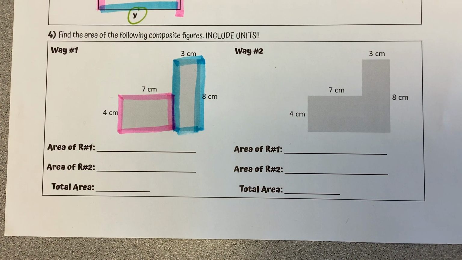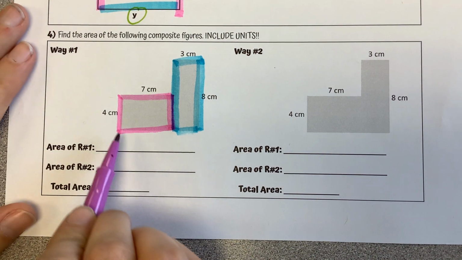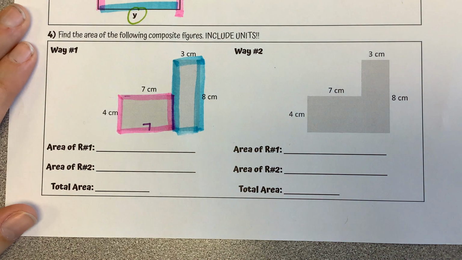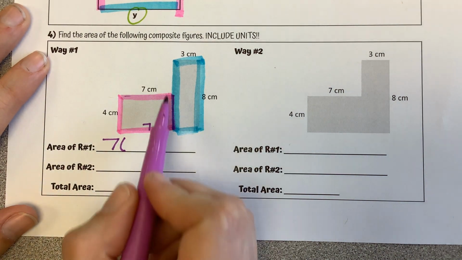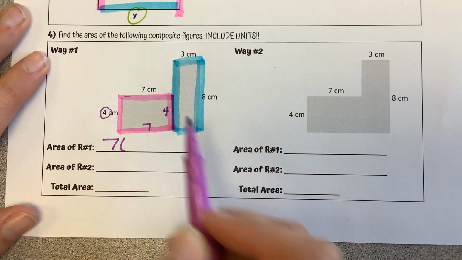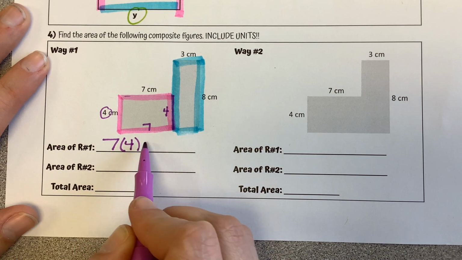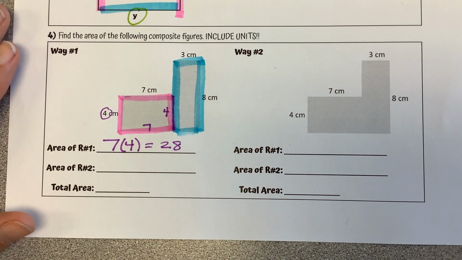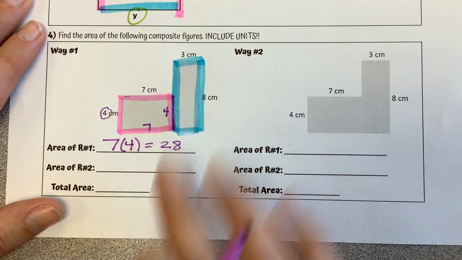So looking at this, we're trying to find the base and height. Well, this measure isn't here, but on the opposite side we have 7. So that tells me I have a base of 7 times, I don't see a vertical height right here, but I do see it there. So 7 times a height of 4 gives us an area for that first rectangle of 28. Now we're looking at this second rectangle.